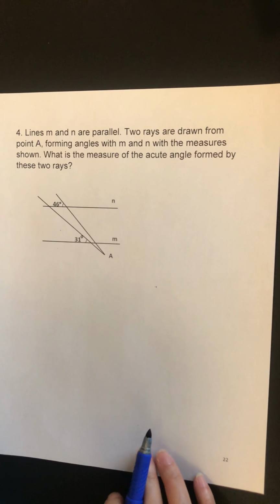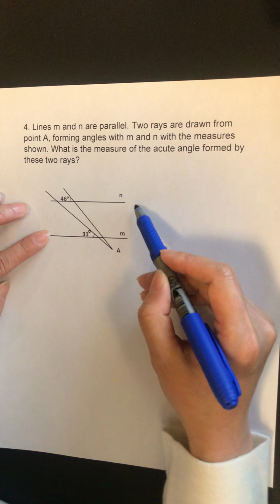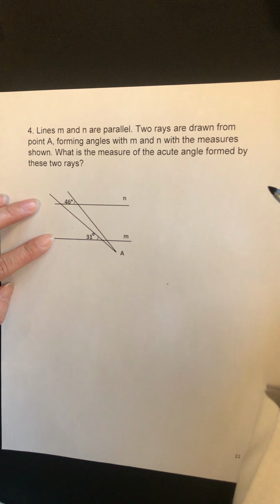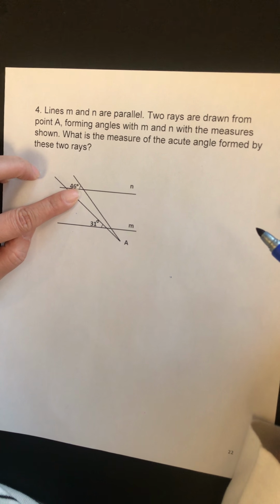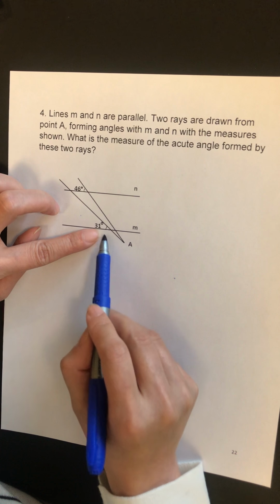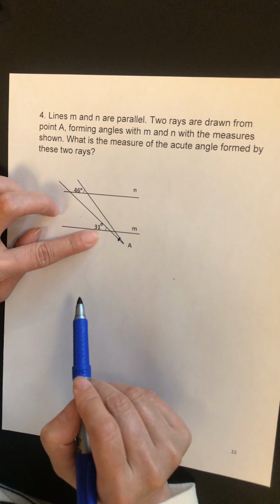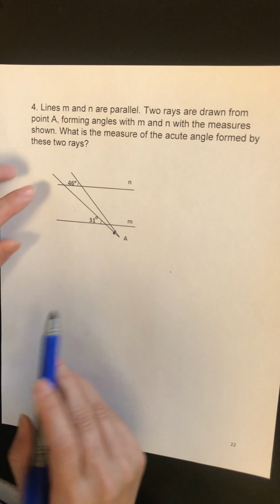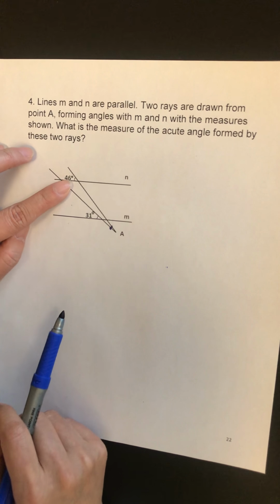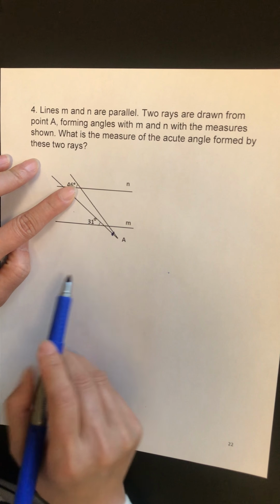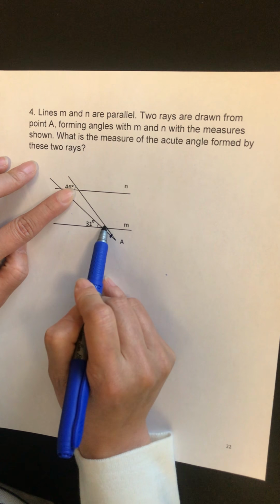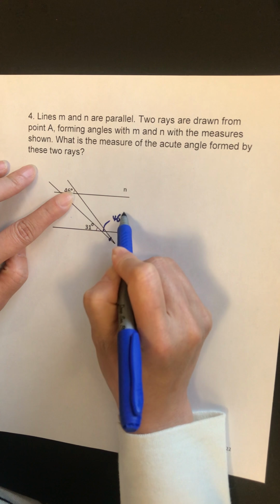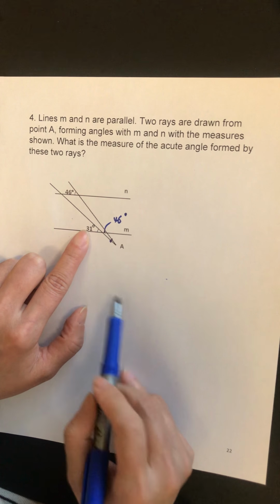Number 4, lines M and N are parallel. Two rays are drawn here. Now you know this angle is 46 and this angle is 31. What's the angle A here? Again, there are different ways of doing this. I'm going to show one example. This is two parallel lines. This is 46 degrees. This angle would be 46 degrees as well, right? 46. 31 degrees is here.